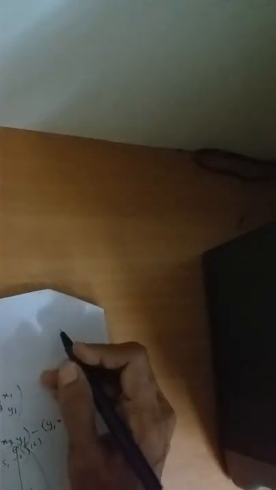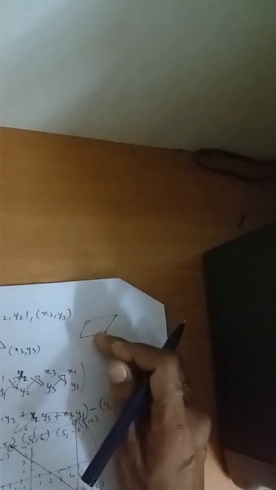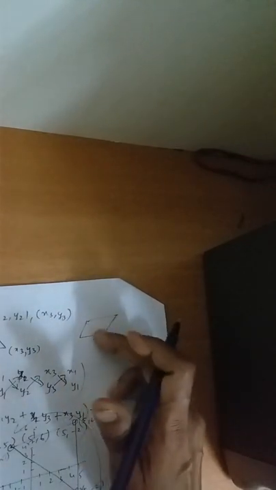And to show that it's a parallelogram, what will you do? Suppose they tell you to show that the given points form a parallelogram. For that, see here. What are the properties of a parallelogram? Opposite sides are parallel and equal. Opposite sides are parallel and equal.